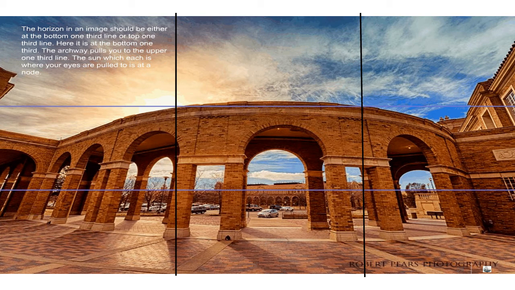Following on the rule of thirds, what I want you to see in this image is that the horizon in a picture should be placed either at the bottom third or at the top third. Again, these third lines are important. We're going to place the main subjects either at the third on the vertical, or we're going to place them at the 2/3 line, and the horizontal line is going to be at the 1/3 or the 2/3 line horizontally.